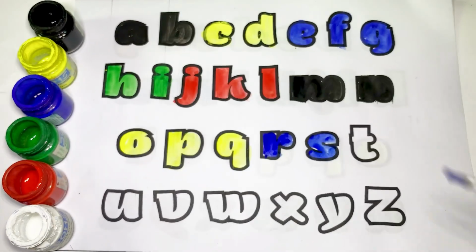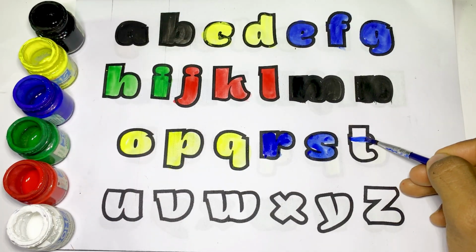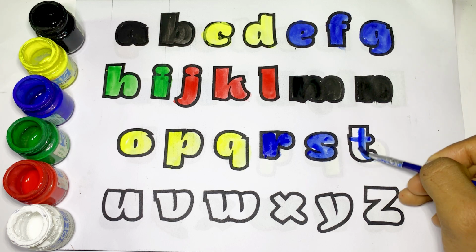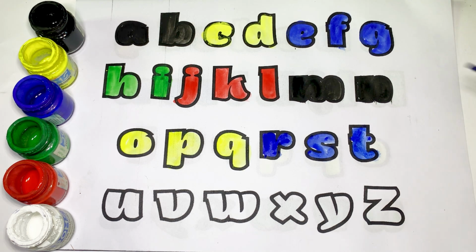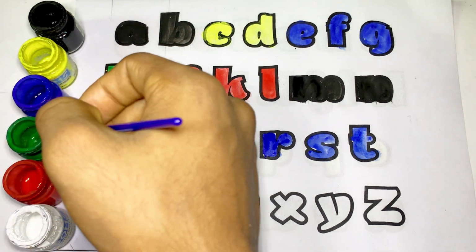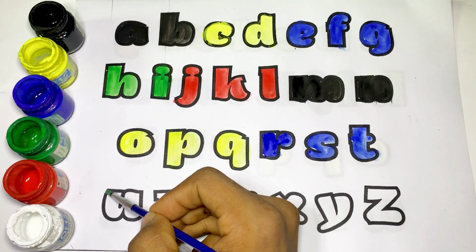Kids, again use blue color and draw T. T for teacher, T for tiger. Kids, now do U. U for umbrella, U for ankle, and use green color.